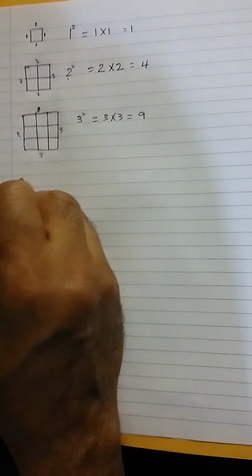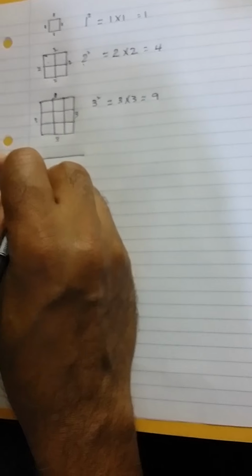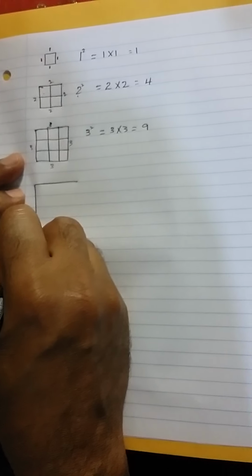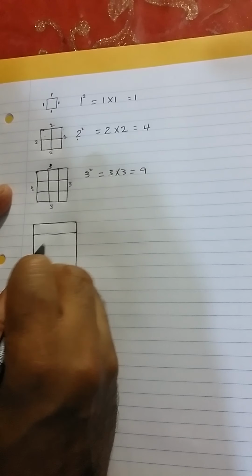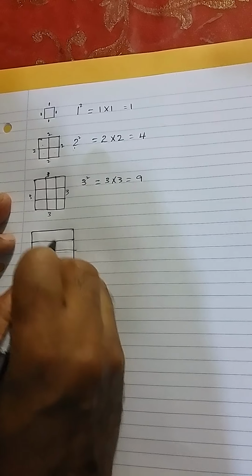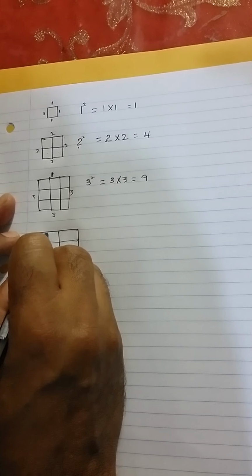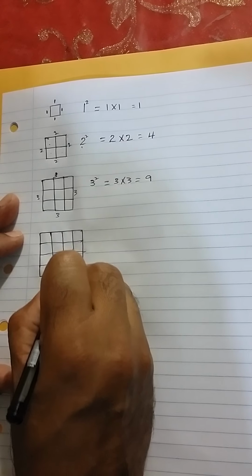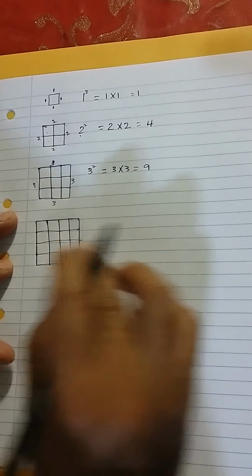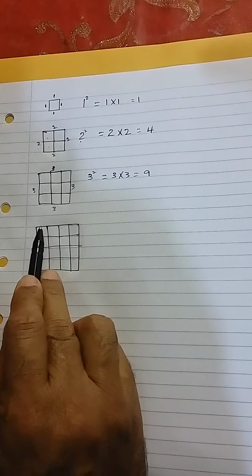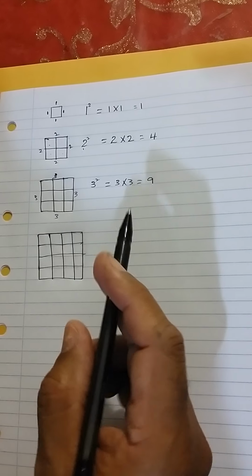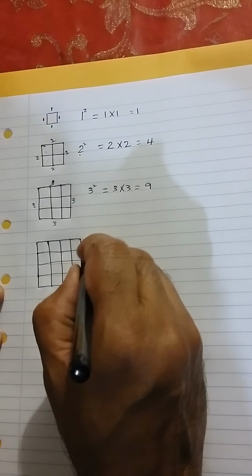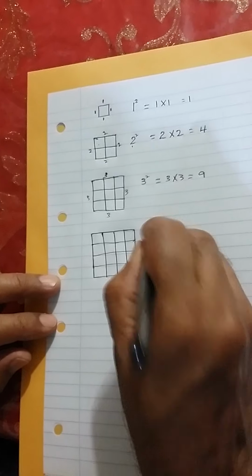Let's try one more. Now you all tell me what this is. See if you can tell me what this is. Mathematics is about pattern, about developing pattern. Look at the pattern that is being formed here. Now what shape do I have? A square. How much is the length of one side? 4. So because it is a square and a side is 4, how will we call it? I think you know that we're going to call it a 4 square.